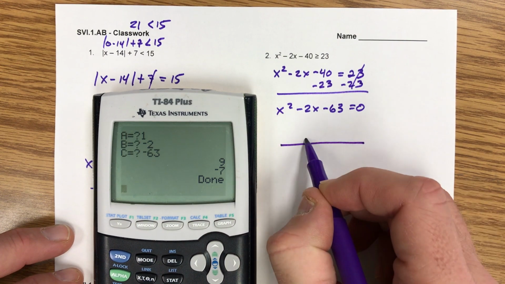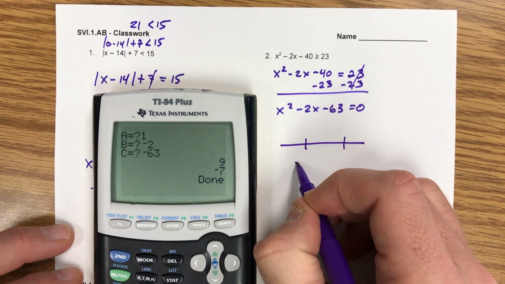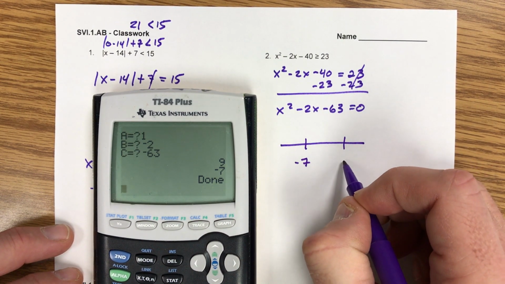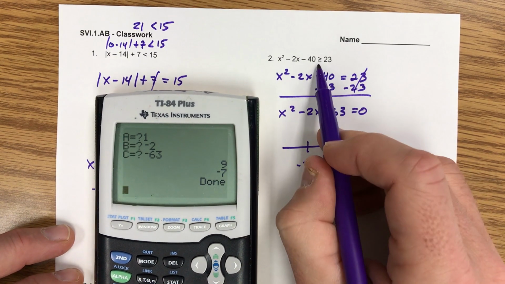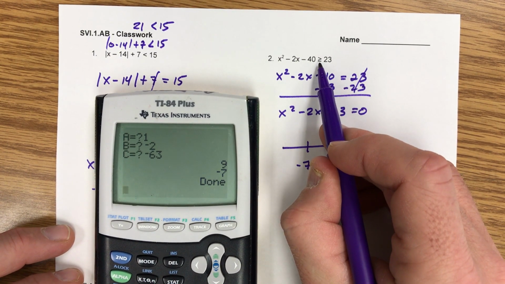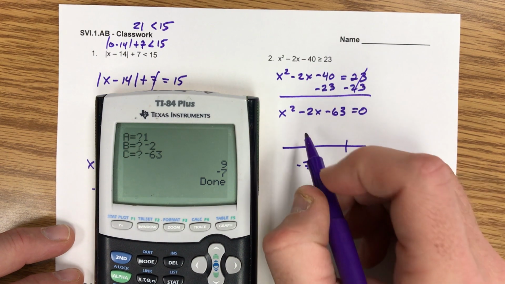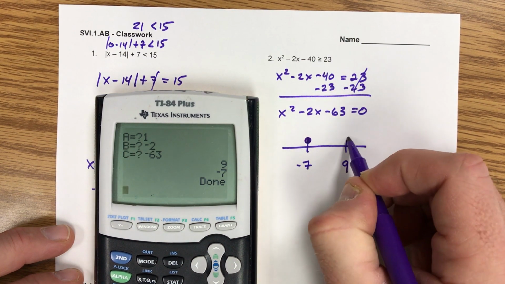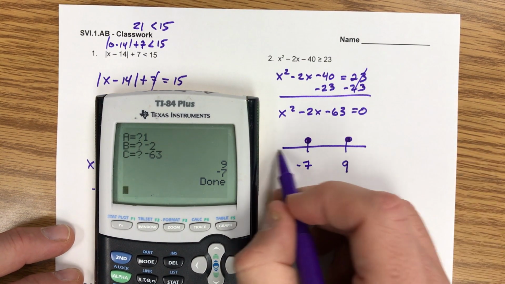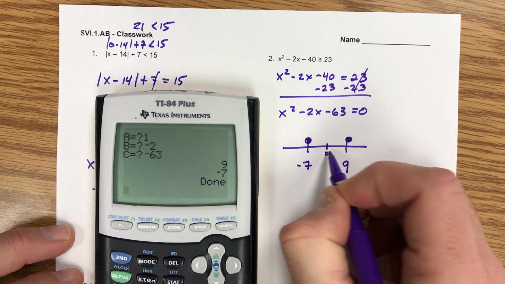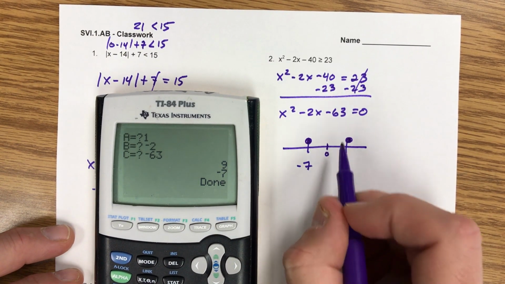So you just take those and transfer them to the number line. You have negative 7 on the left, which is the smaller one, and 9 on the right. Then look at your inequality. Should I be including the points or not? There's an equal sign there, so I'm going to include them with a solid dot. Then we have to find out where 0 is on the number line. 0 in this case happens to be between the points. Let's test out 0 to see if this works.